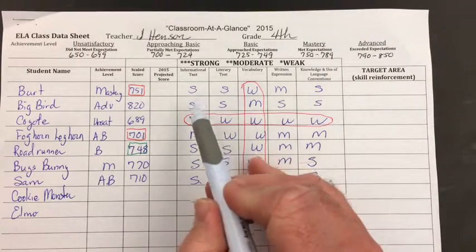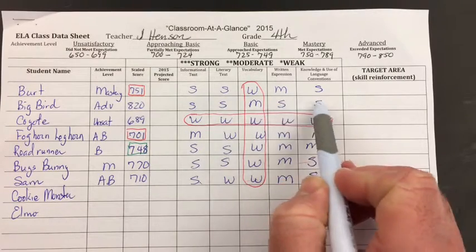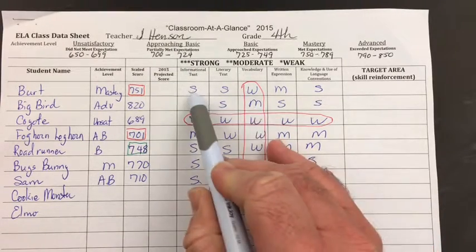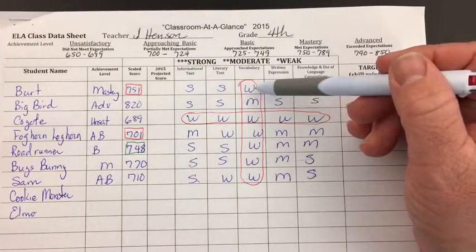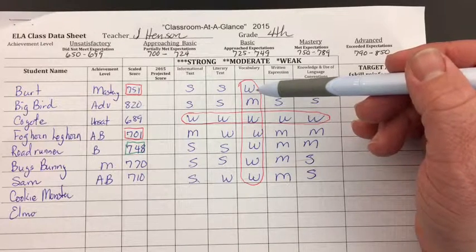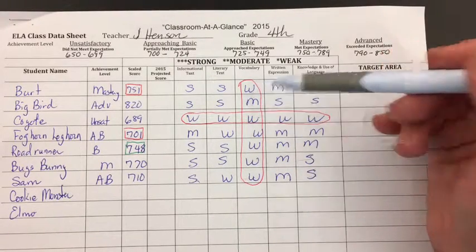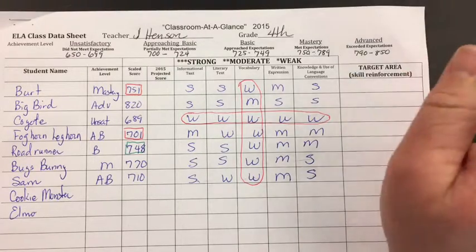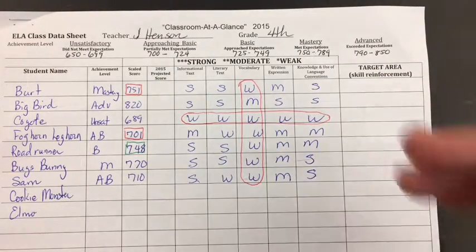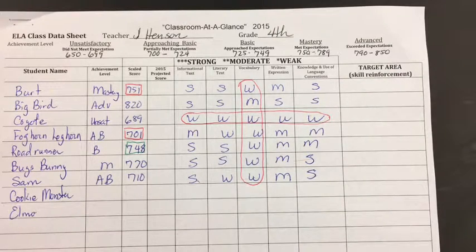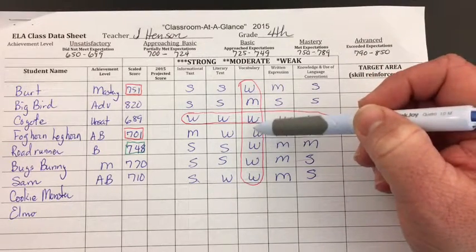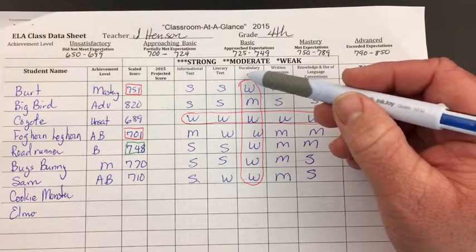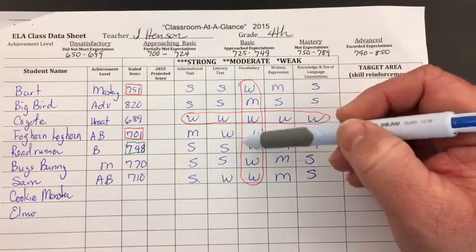Now, if I have a child who is strong, moderate, strong, weak in vocabulary, this is either a teaching problem last year, or it could be a curriculum problem. Doesn't matter which one it was, that was last year. The past is in the past. What we need to make sure of is that we fix this issue right here. So I am really going to key in on vocabulary teaching this year.